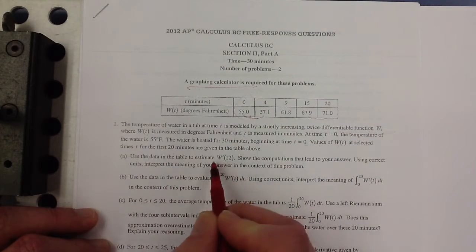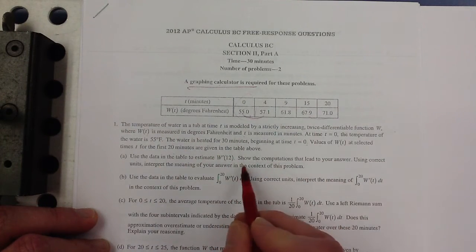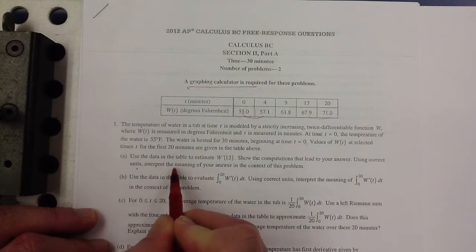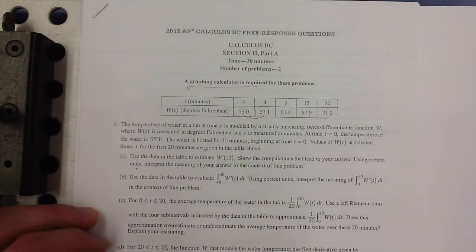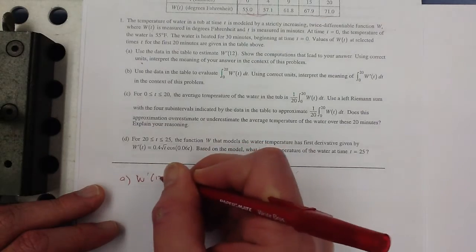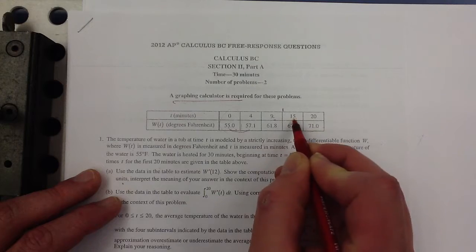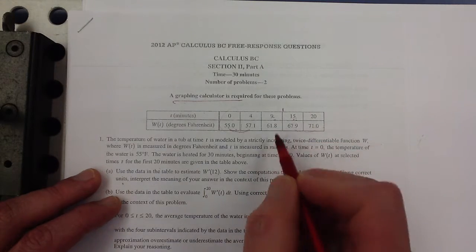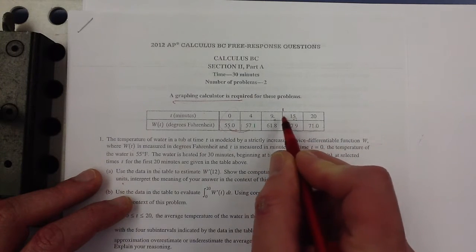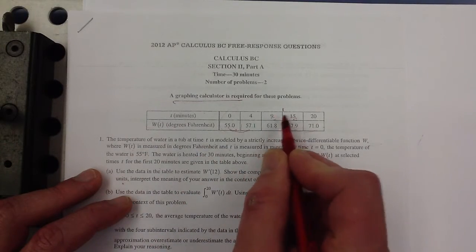Use the data in the table to estimate W'(12). Notice 12 is not in here. And show the computations that lead to your answer. Using correct units, interpret the meaning of your answer in the context of this problem. Okay, if I want to find the derivative at 12, then I'm going to look at the points on either side of this and find the slope. So that would be approximately equal to this minus this over this minus this, right? Function values, these are like our y's, right? y minus y over x minus x.